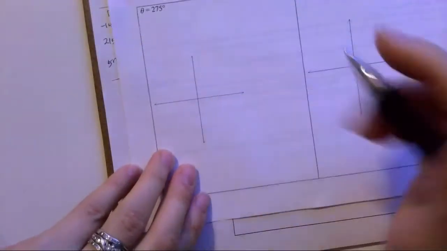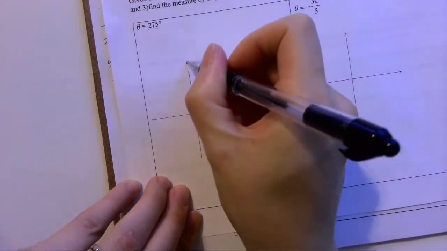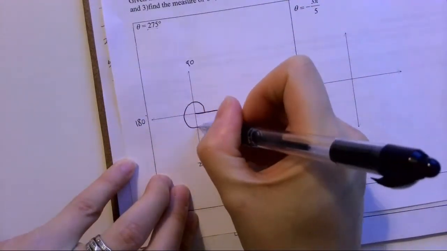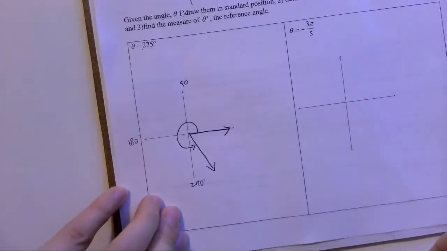Given this, draw them. Okay, so let's go. 275 degrees positive, so I go counterclockwise. Let's see. 90 degrees, 180 degrees, 270 degrees. So I need to go a little more than 270 degrees. Right here, this much. There's my terminal side. So I drew my angle.